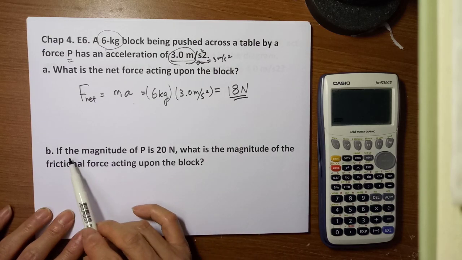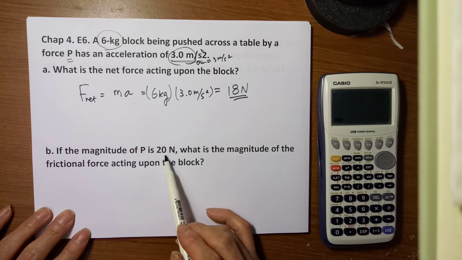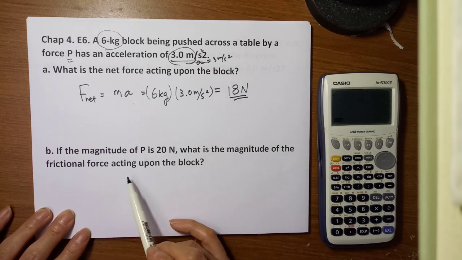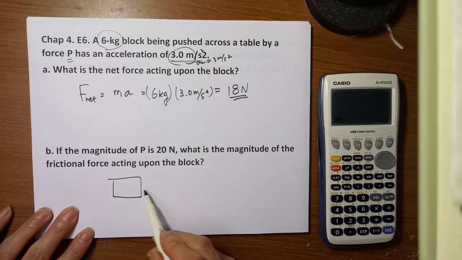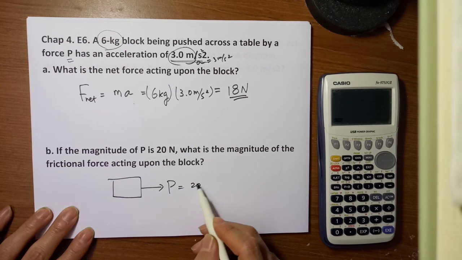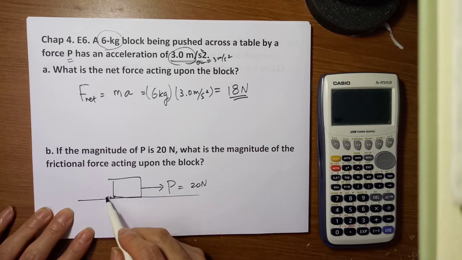If the magnitude of P is 20 Newton, what is the magnitude of the frictional force acting upon the block? So P equals 20 Newton. And then the surface, and there is a certain force of friction.